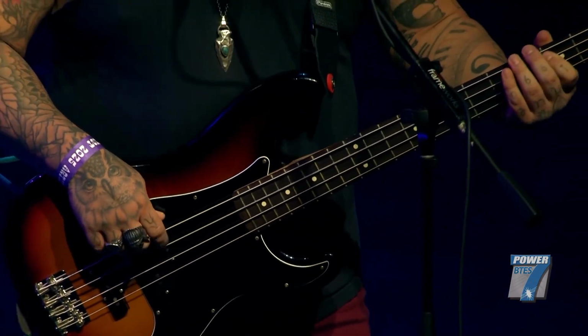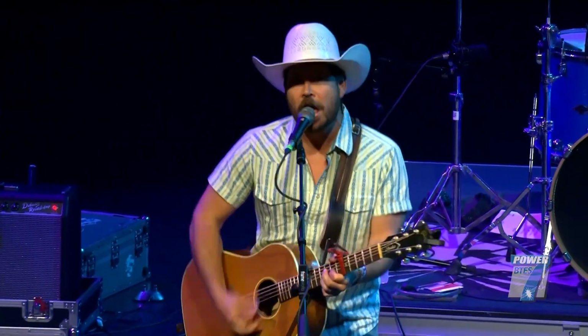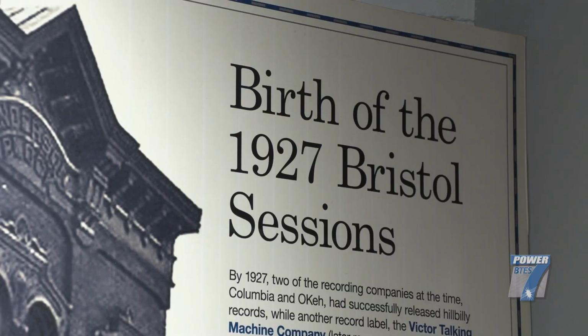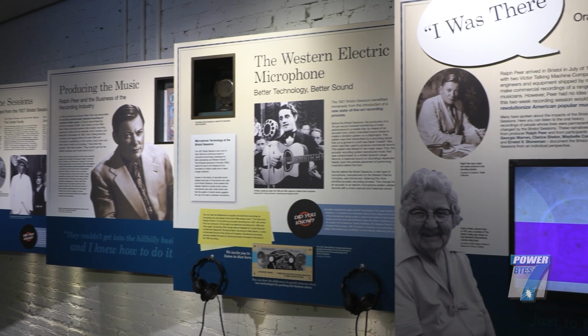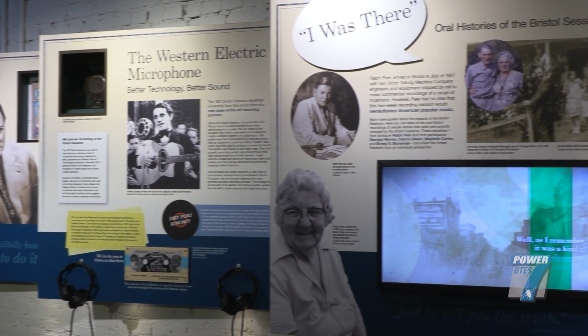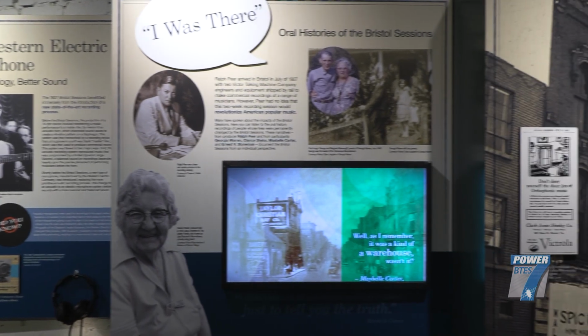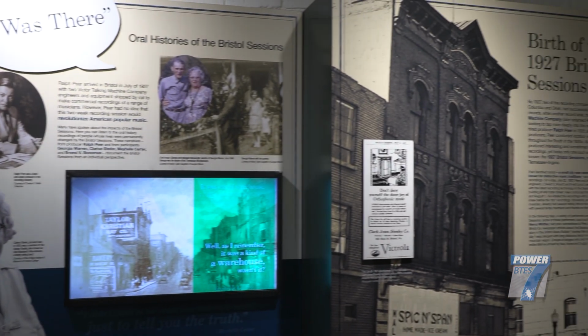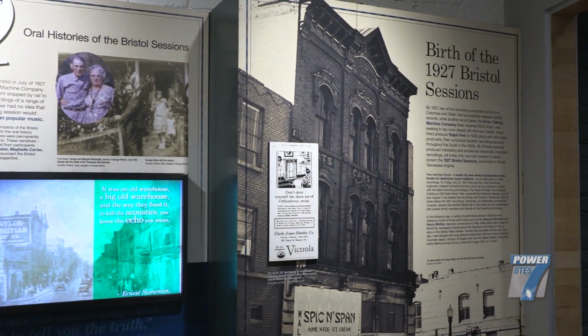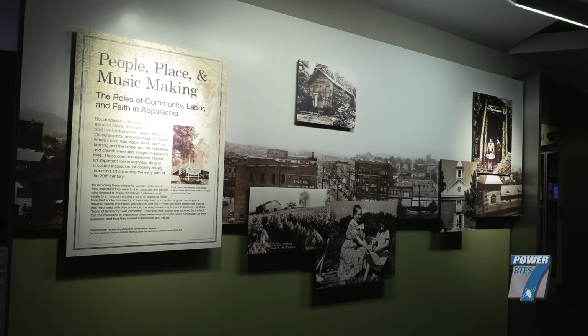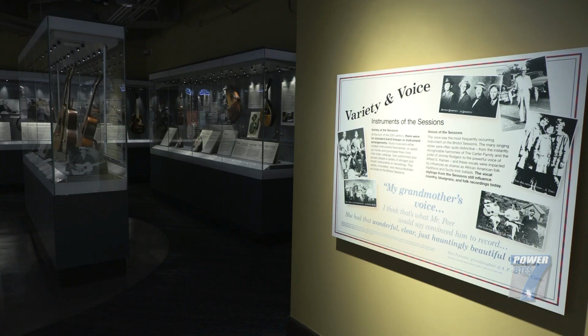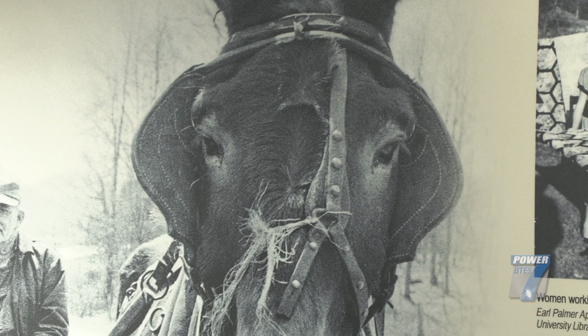Beyond that, next year, 2027, is the 100th anniversary of the 1927 Bristol recording sessions, which happened right here in downtown Bristol, where folks came in and recorded the stories through music of people from the hills and hollers of Appalachia. That was the first time that America had been exposed to what they call hillbilly music, which is really the roots of old-time bluegrass and is considered to be the big bang of country music. But that's really where the stories were carried.